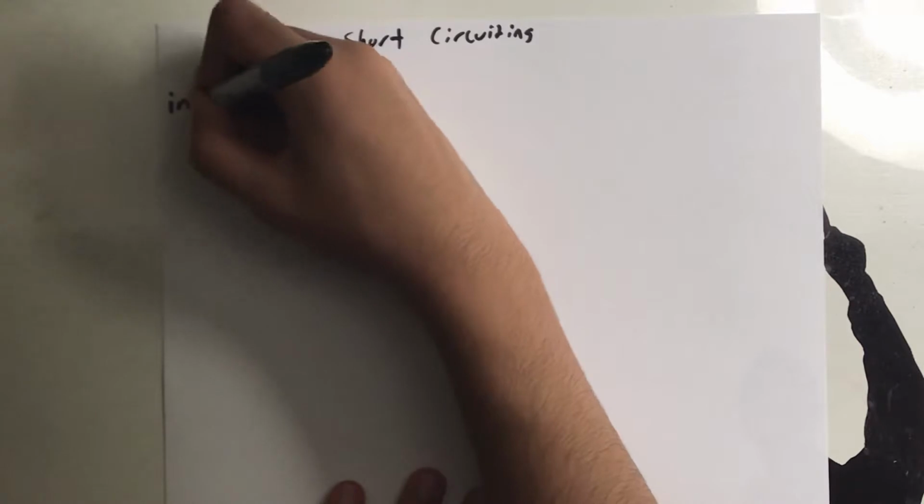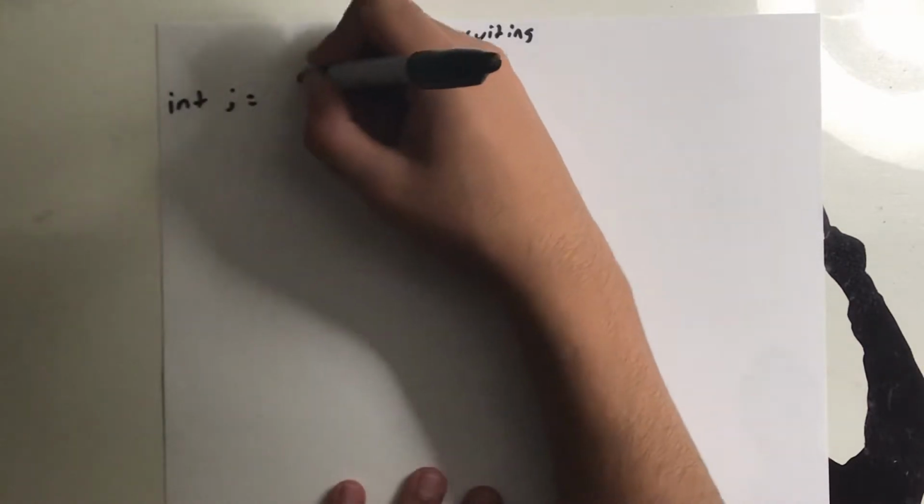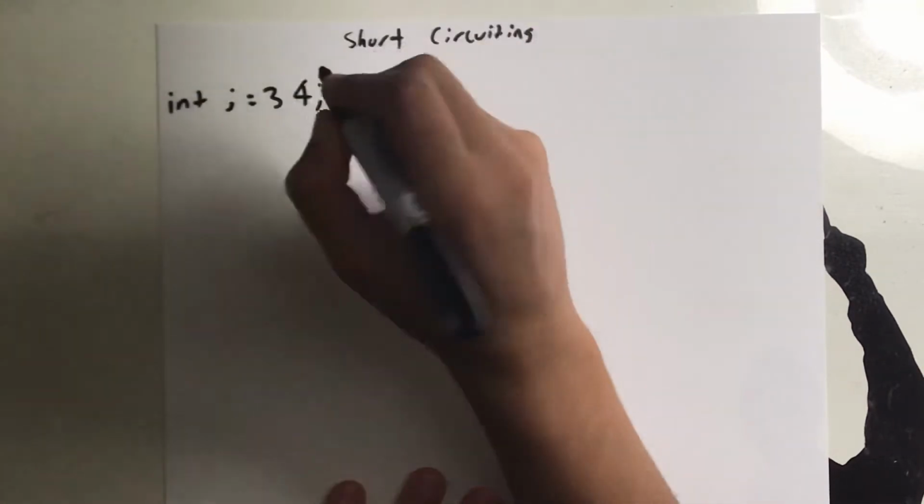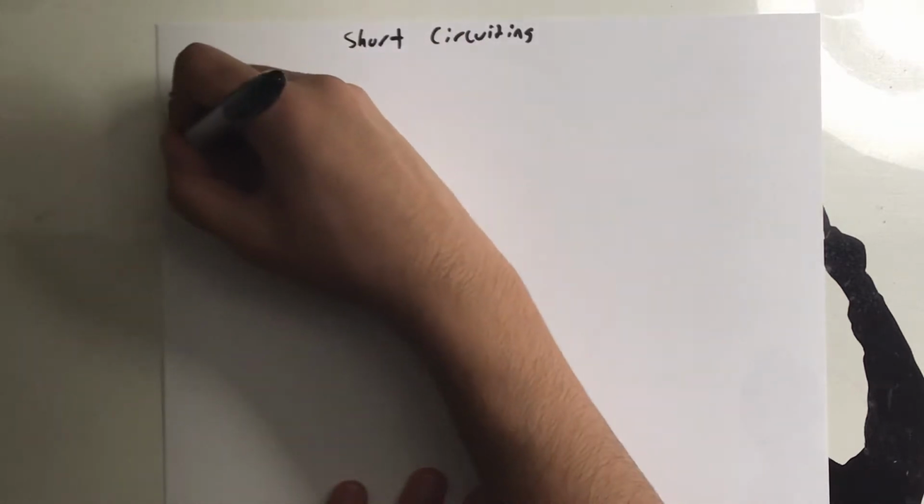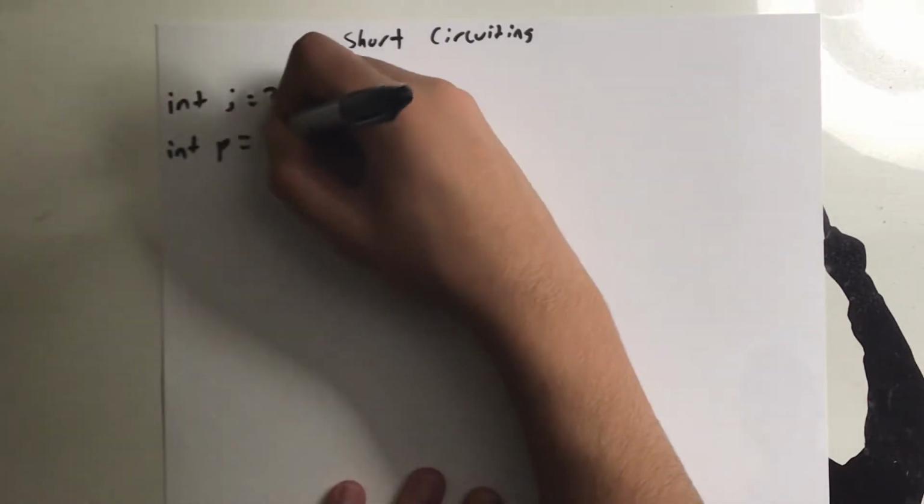So let's figure out: int j equals 34, right? And we say int p equals 0.